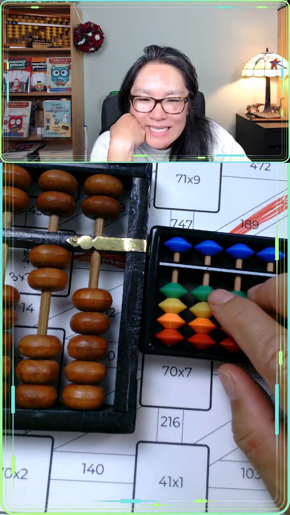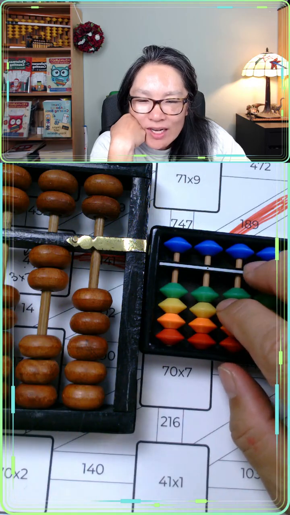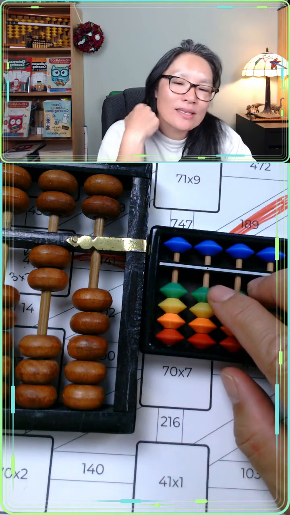We already do a base 10. And they talk about base 5. Base 60 doesn't make sense to me.